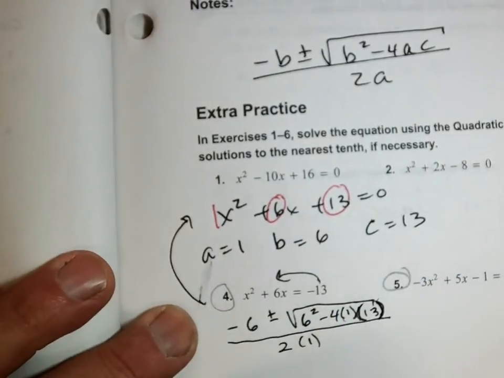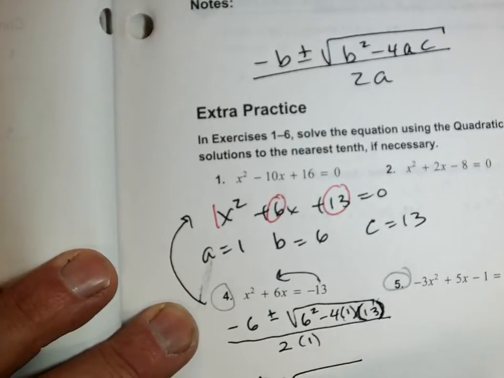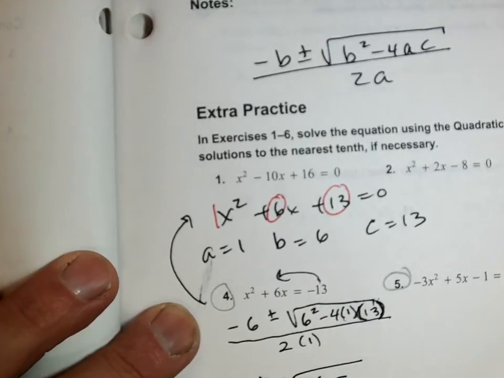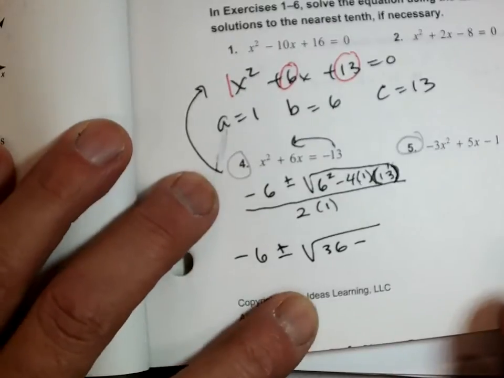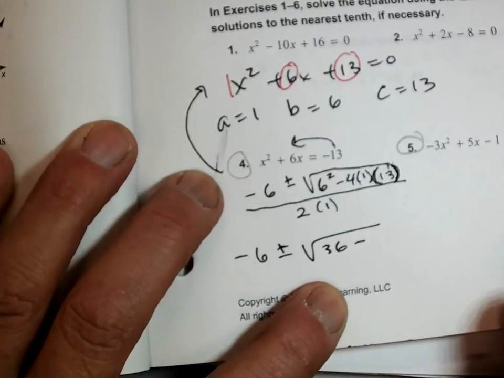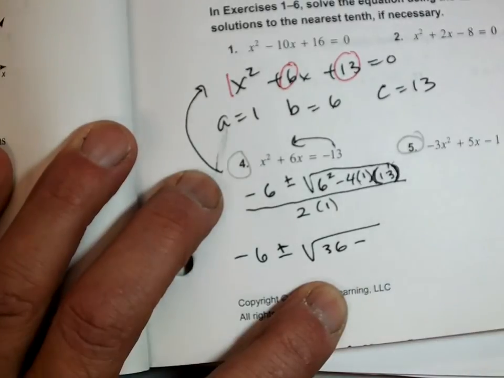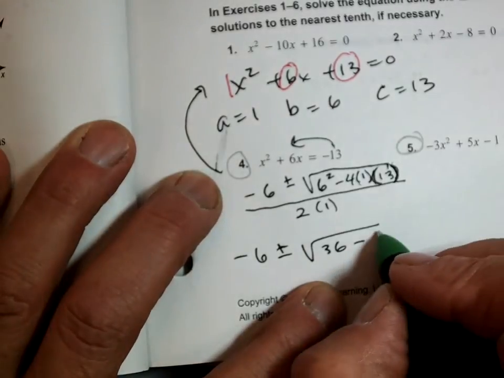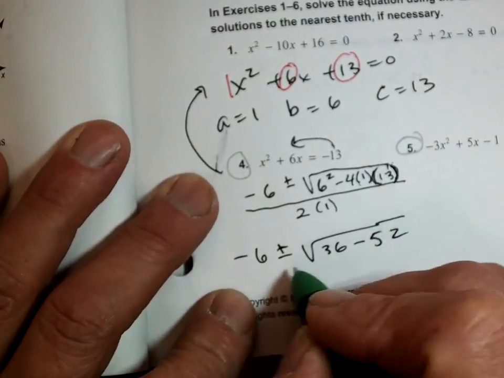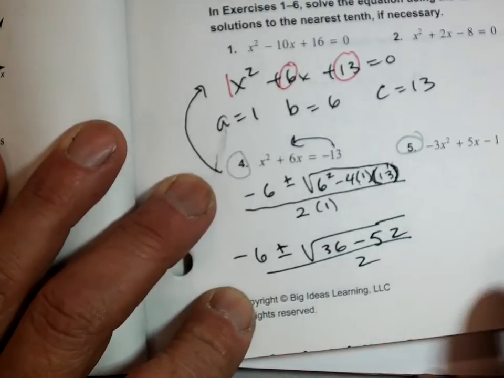So I got negative 6 plus or minus the square root of 36 minus, what is that, 52? 13 times 4, yep, 52, over 2. More tedious than a calculator.